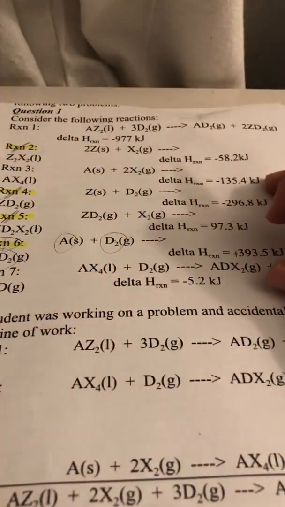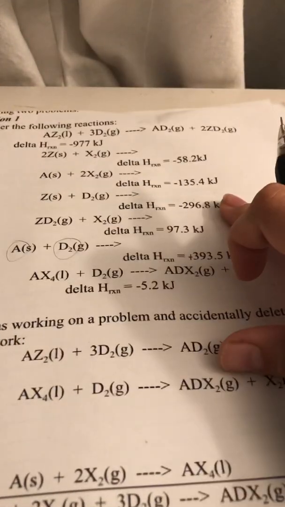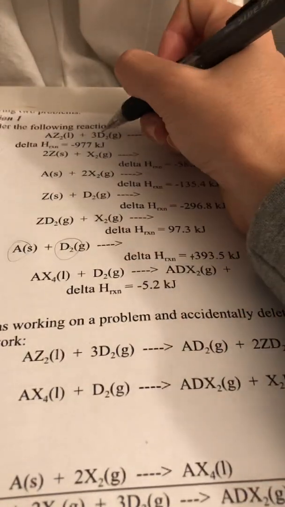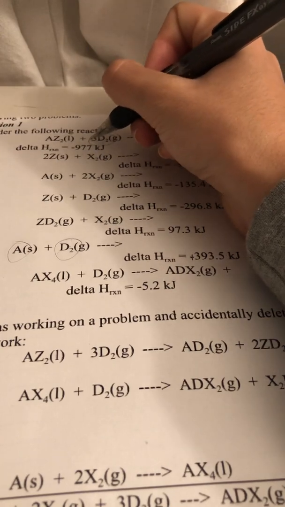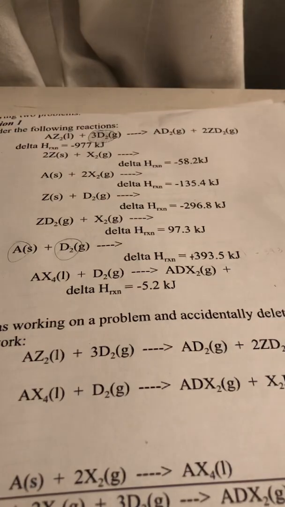Alright. And if we look at reaction 1, I'll use this one. We can see that there is 3 D2.